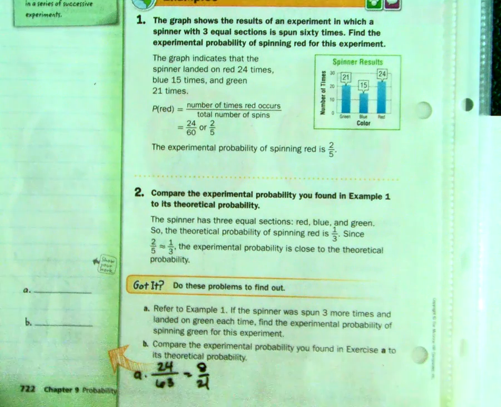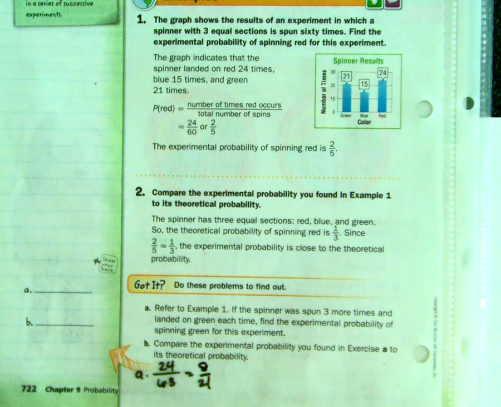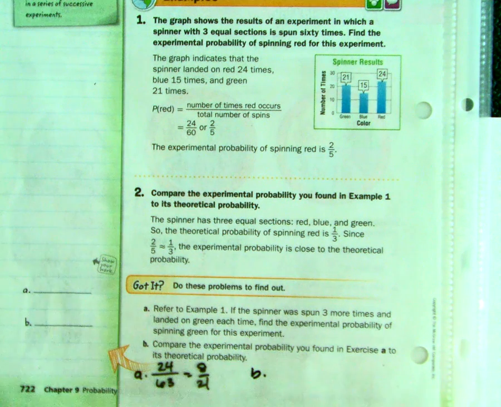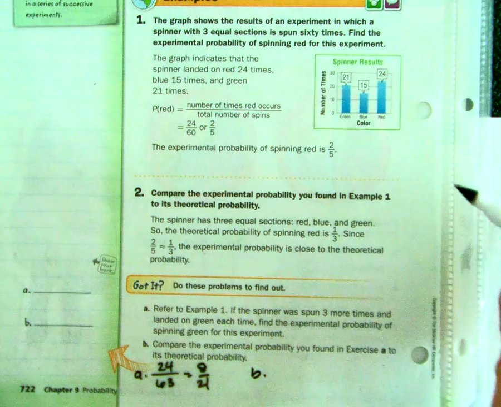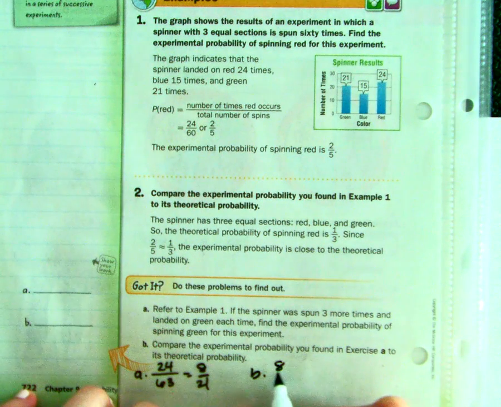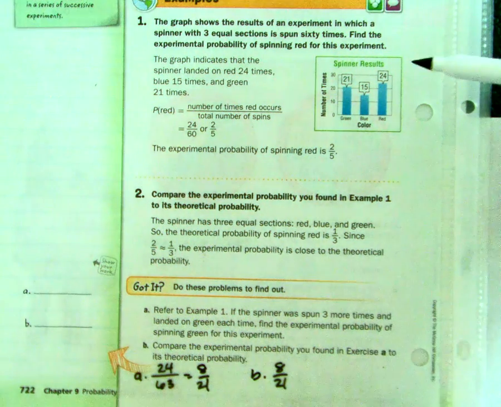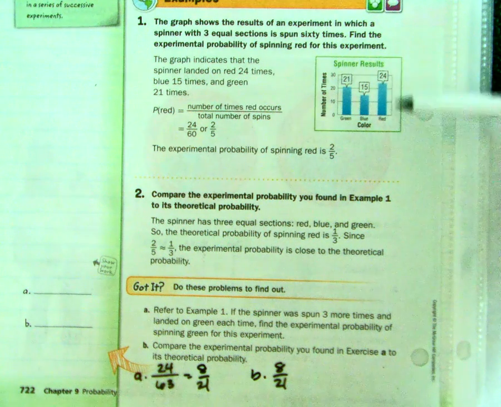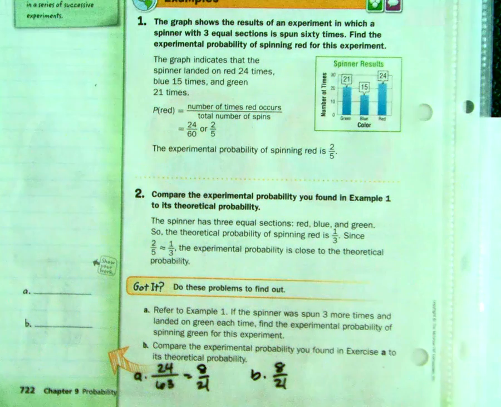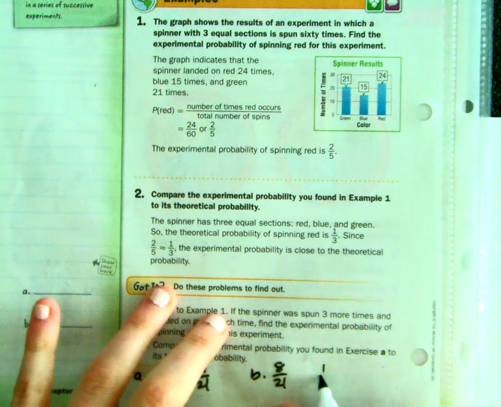Letter B says, compare the experimental probability you found in exercise A to its theoretical probability. Experimental probability is what happened in our experiment. Well, in our experiment, we spun green 8 out of 21 times. And then we compare it to its theoretical probability. Remember, theoretical probability is what's supposed to happen. So we're just finding the probability here. If we look at our results, we have 3 colors we can choose from, and one of them is green. So we would say we have a 1 out of 3 chance.